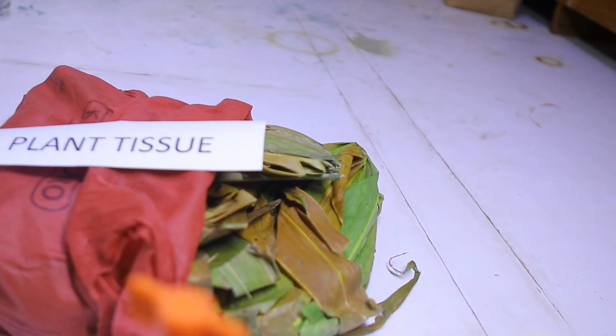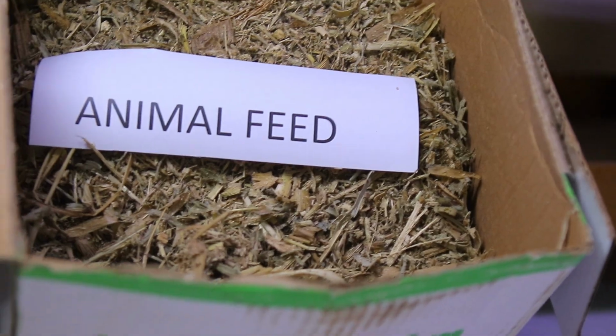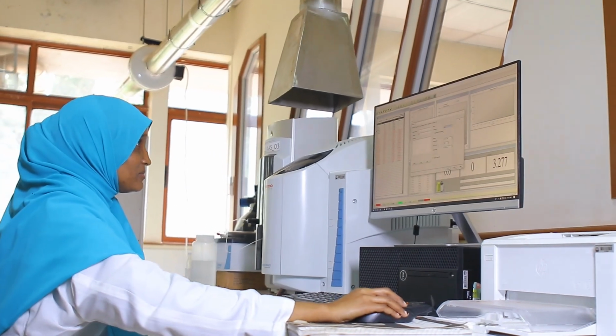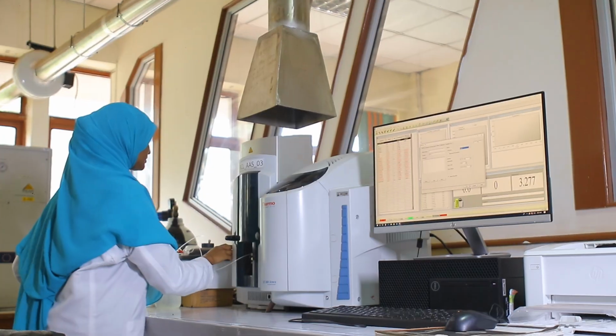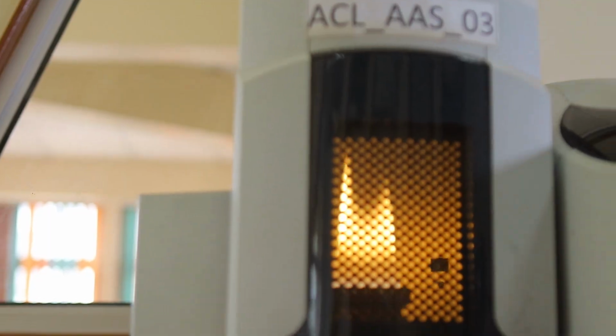In this lab, we analyze fertilizers, manures, feed, and plant tissue. And we analyze these matrices to check on the quality of the macro, micro, and trace elements. These are some of the key inputs used in agriculture.